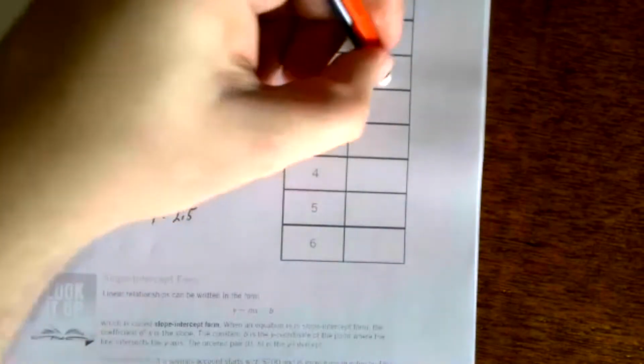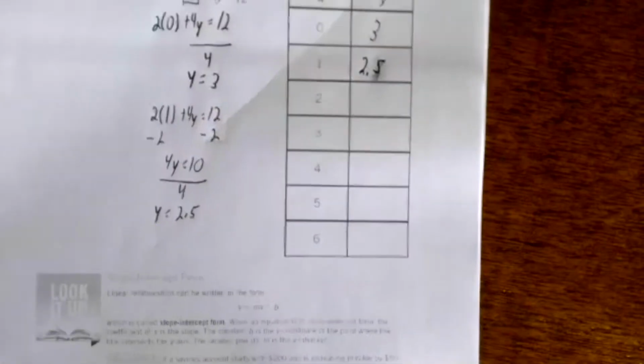And we know that this is a linear equation, right? So I know that we're going to decrease or increase by a certain amount every single time. So what did I decrease by from x equals 0 to x equals 1? A half, right? So I know that for x equals 2, I'm going to decrease by another half.